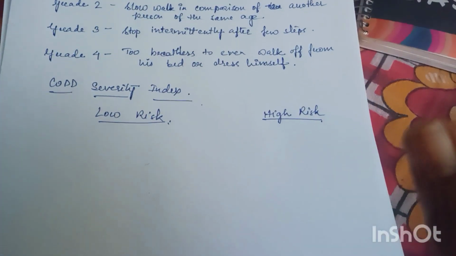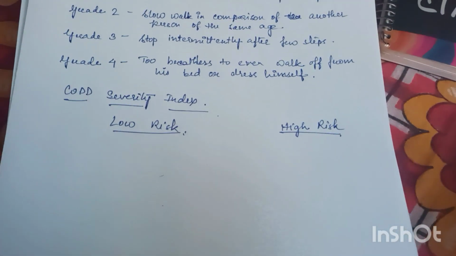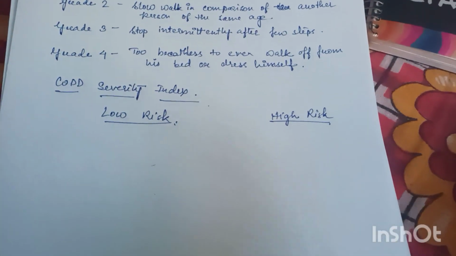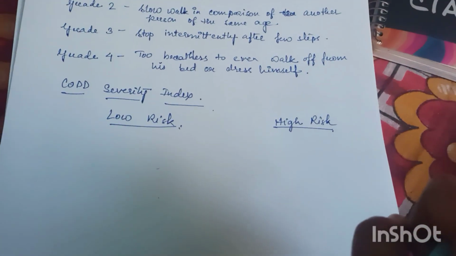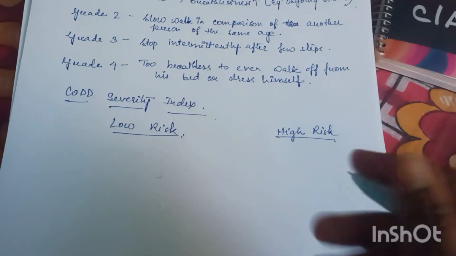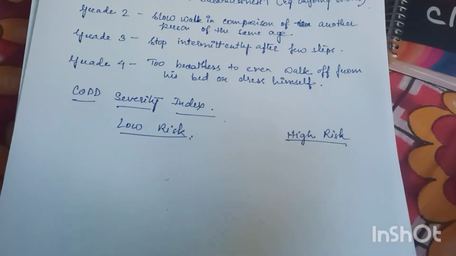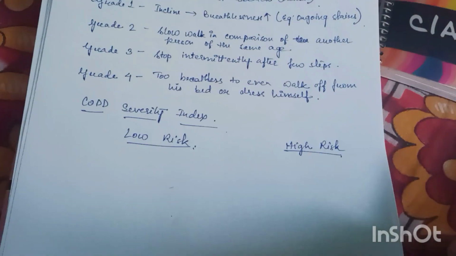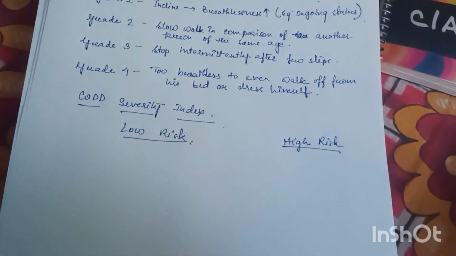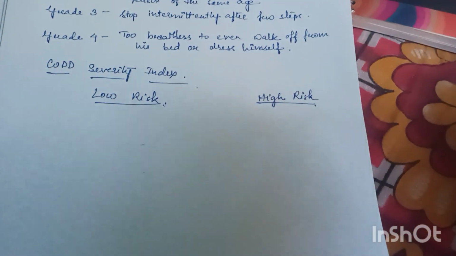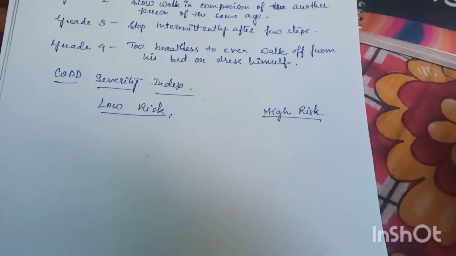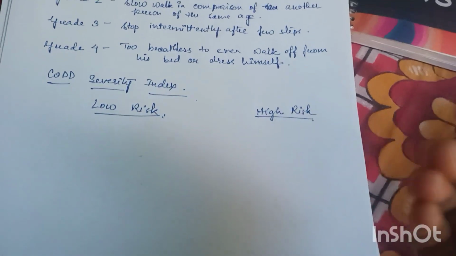In low risk, mMRC grading will be 0 to 1, but in high risk the mMRC grading will be greater than or equal to 2. Also in low risk there will be no exacerbation or maybe a single exacerbation without hospitalization. But in high risk, there are more than 2 recent exacerbations, or hospitalization at least once.